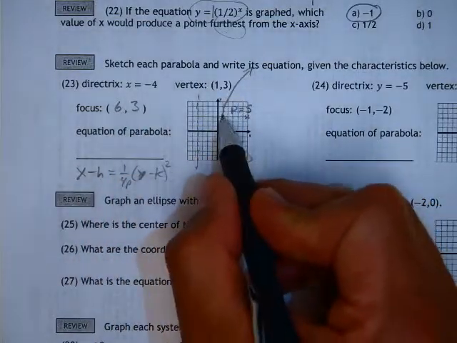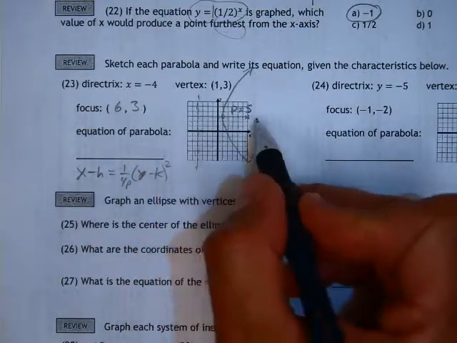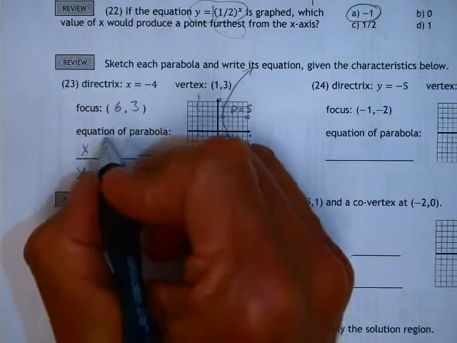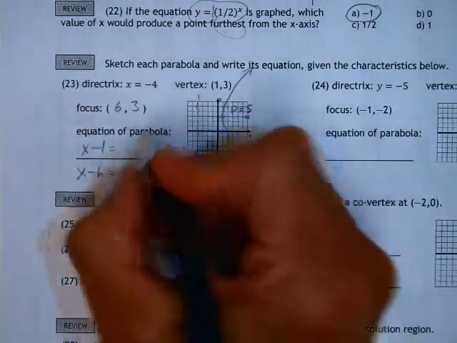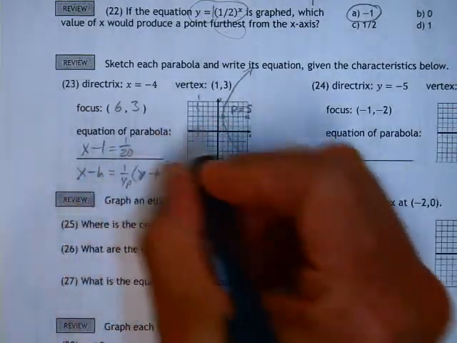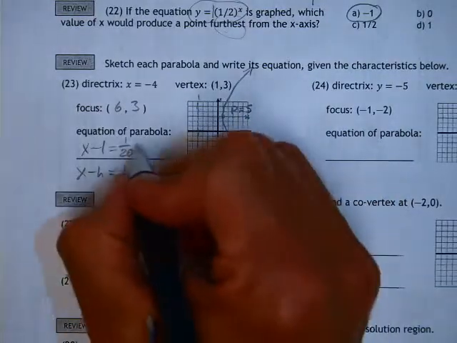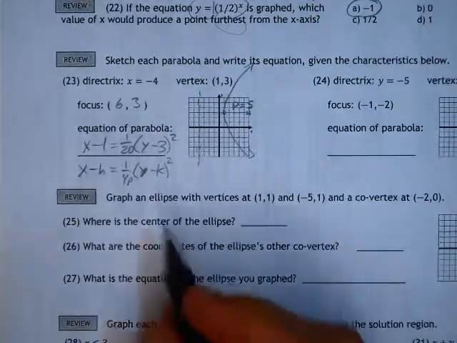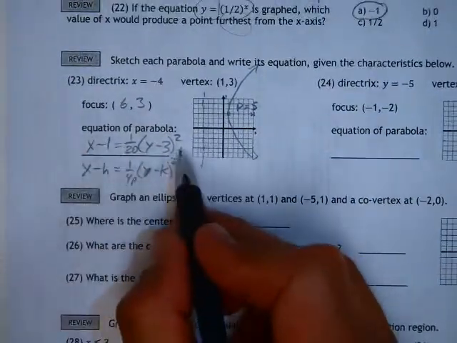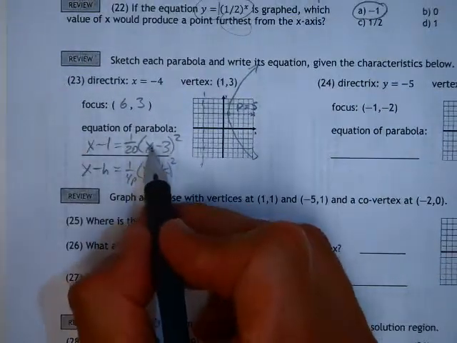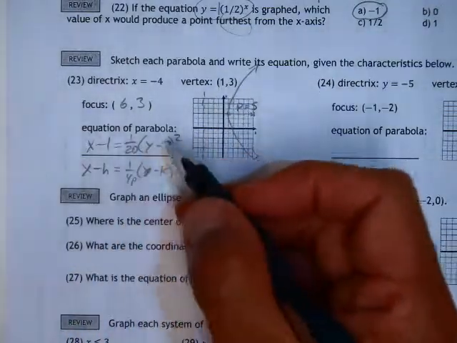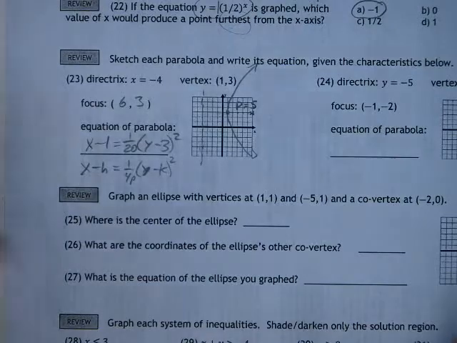And the p is the distance from the vertex to the focus in that direction. It's a positive 5. So the equation is going to be x minus 1 equals 1 over 20, which is the 1 over 4 times 5, times y minus 3, quantity squared. Now, you can keep it that way. You can also have the 1 be on the other side where you're changing the sign and keeping the sign. But I found that recognizing h and k and just connecting with x and y, this is an acceptable final answer.